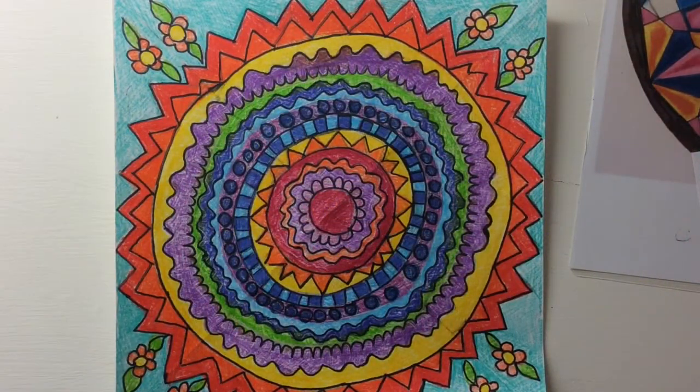Hi Year 6, this is your lesson for this week's art. So this piece of work looks complicated, but I'm going to show you how to do it step by step so you will be able to create something that looks a bit like this, but it will be your own unique piece and you'll be able to create something beautiful.